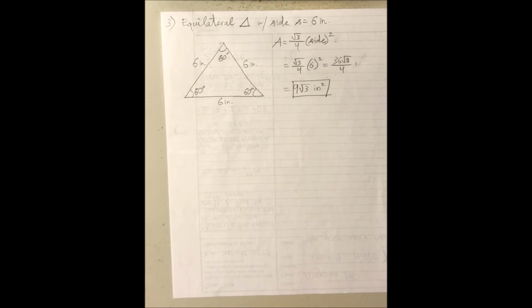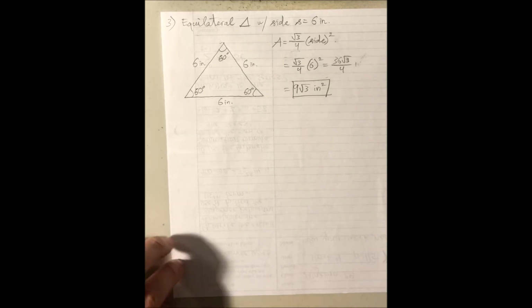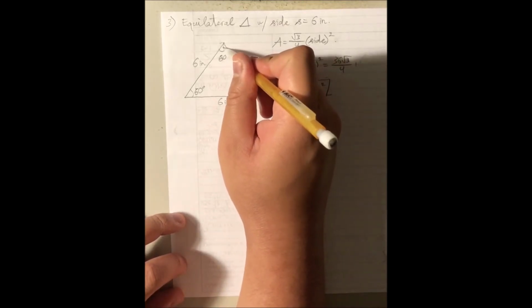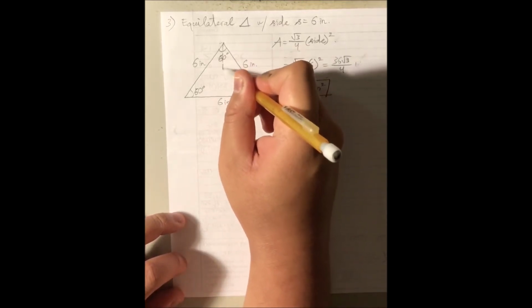Now, what if we use the formula for the area of any type of triangle? 1/2 times base times height. What are we going to get? Well, the first thing we want to do, since we already know the base, is find the height of this triangle. So it's a dashed line like this.